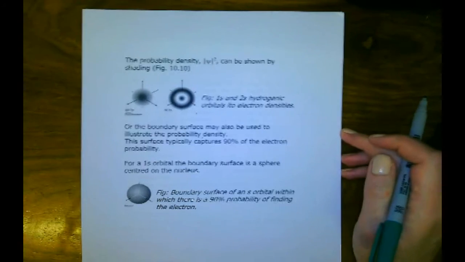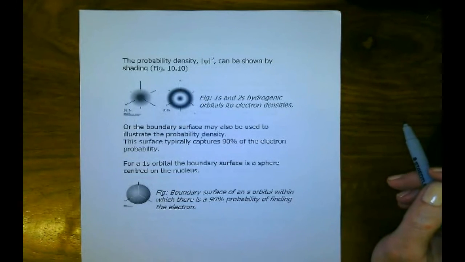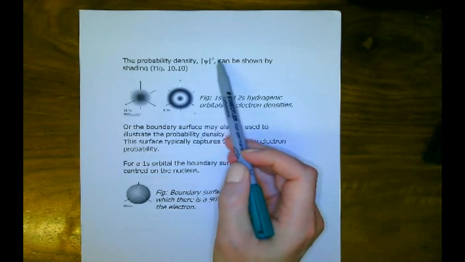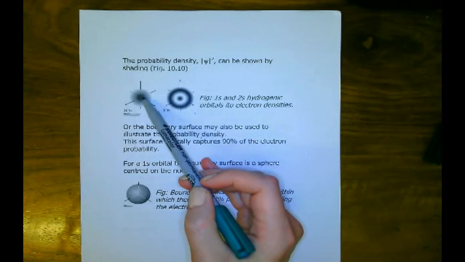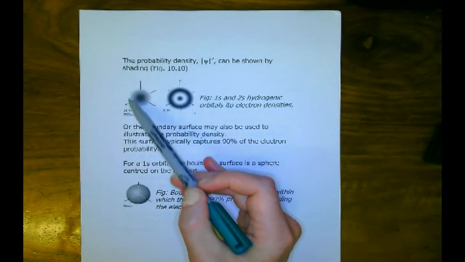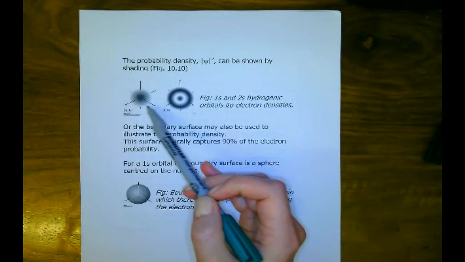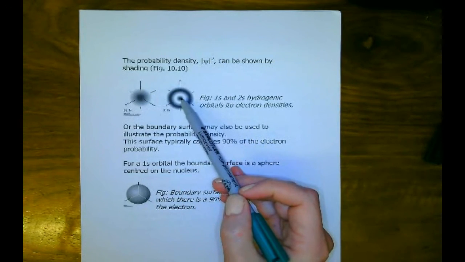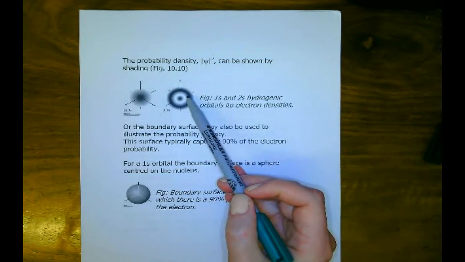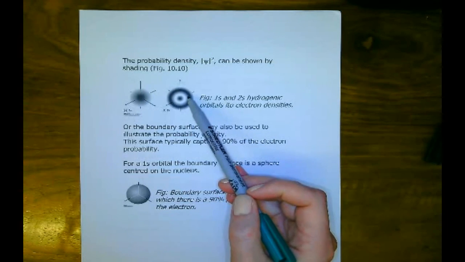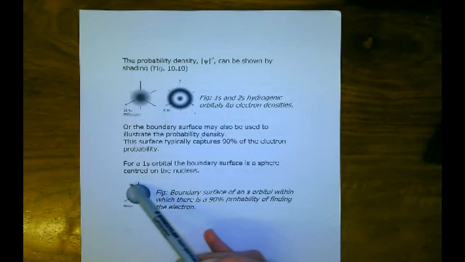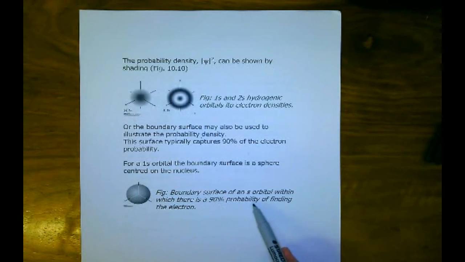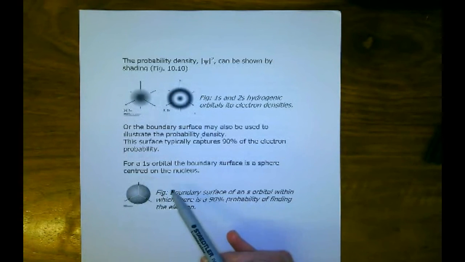Now there are different ways in which we indicate orbitals. We can use the probability density using shading. There's a darker probability and a lighter probability for the 1s orbital. For the 2s orbital, we go through areas of high probability, zero probability, increased probability, and high probability again. Or one can just use a boundary surface that indicates the 90% probability level.